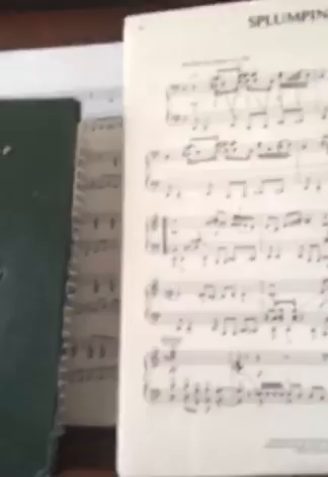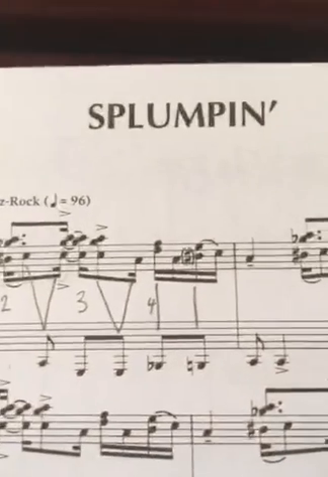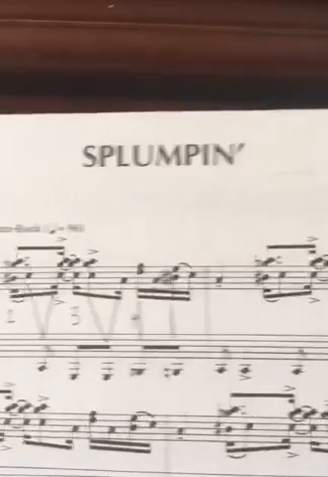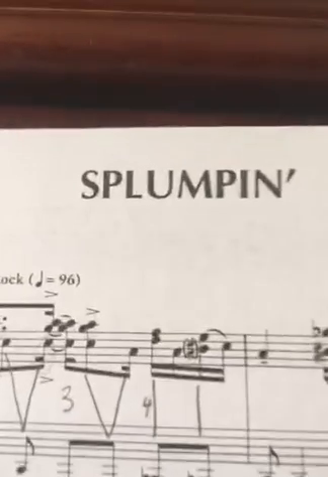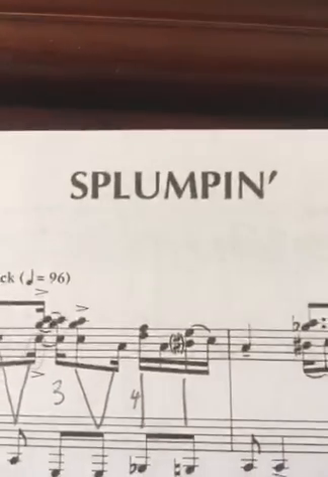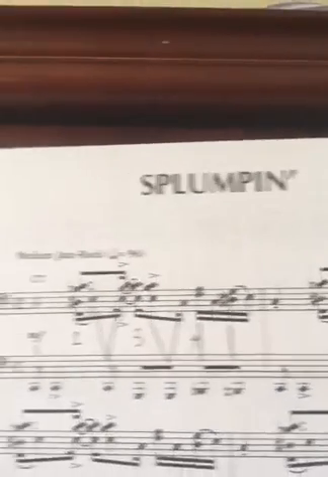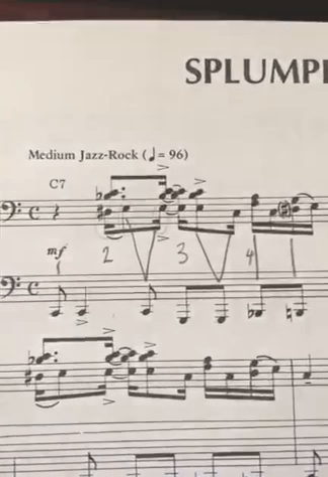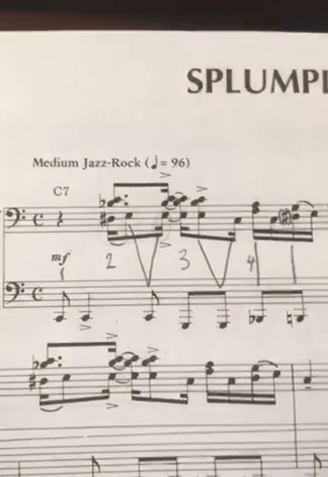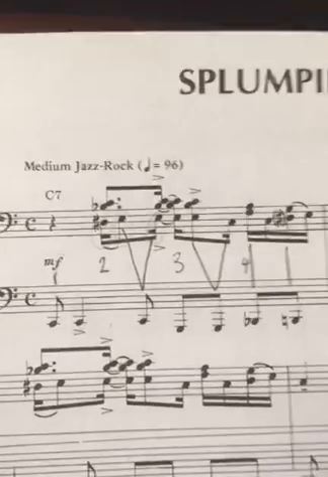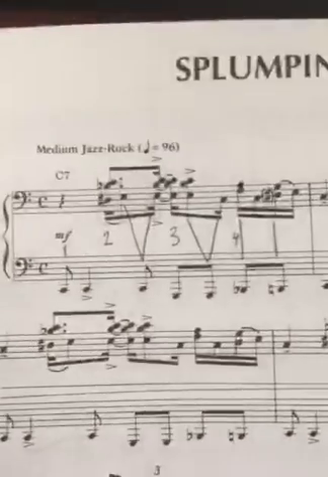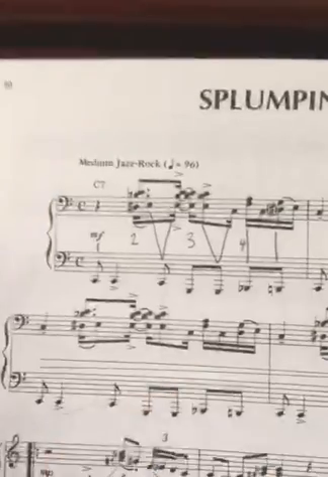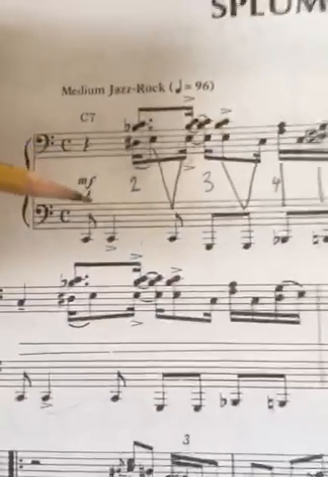This song is called Splumpin'. Splumpin'? I don't know. I have no idea what that means, but I didn't name it, so that's cool. You can see here that I already wrote in a little bit of my rhythmic notes at the beginning. It starts out with this very rhythmic figure, and this comes back several times throughout the song. It took me a while to figure out exactly how this groove is supposed to go, because I've never heard this song before. But I had to do some very careful counting.